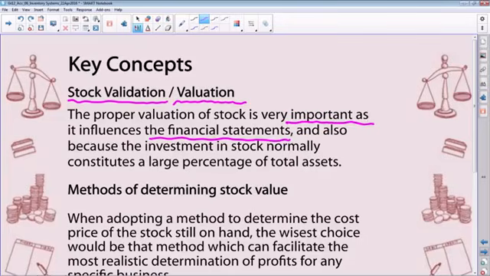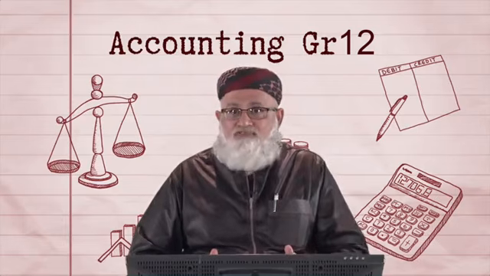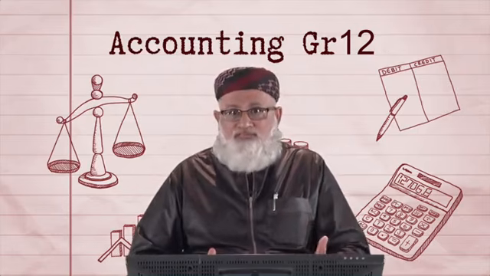Big enterprises have stocks running into millions, if not billions of rands, so stock is normally a large percentage of your total assets. Therefore, it is key to your financial statements that stock must be valued at net realizable value or market value.